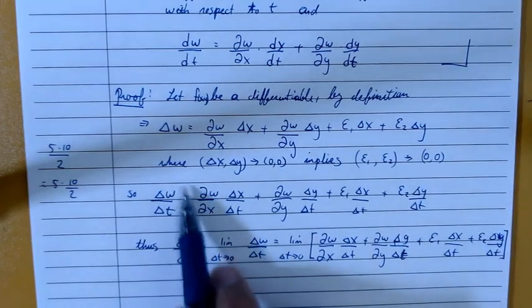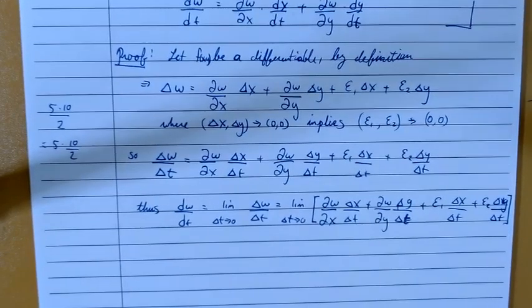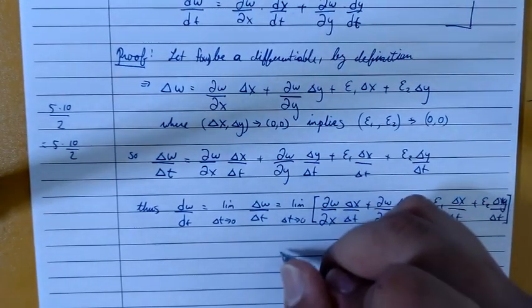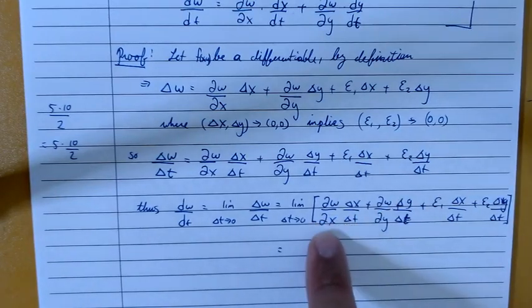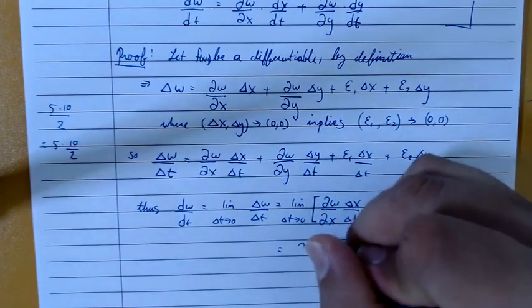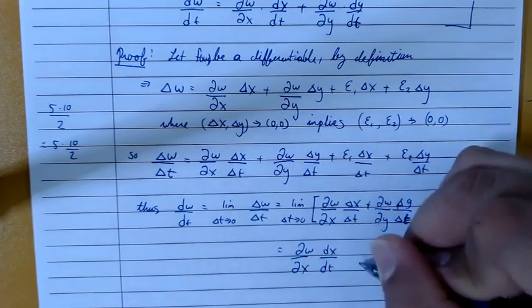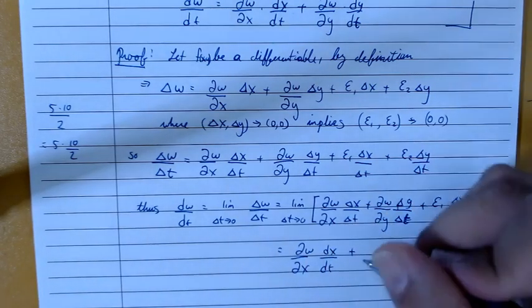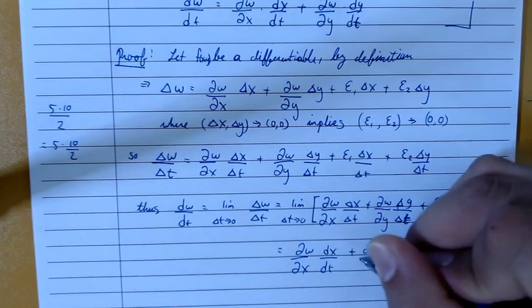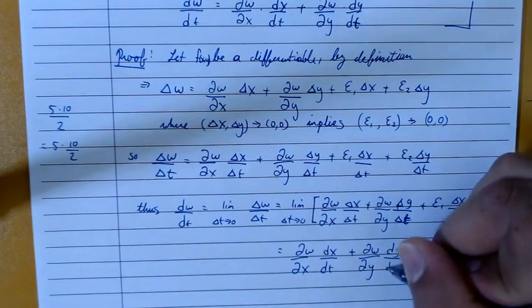So here I'm just taking the limit of this side as delta t approaches 0, which is the limit of this side as delta t approaches 0. But as delta t approaches 0, that is equal to ∂w/∂x times, what's the limit as delta t approaches 0 of delta x over delta t? Well, thinking back to Cal 1, that's the derivative of x with respect to t. So this is ∂w/∂x times dx/dt, plus ∂w/∂y times dy/dt.